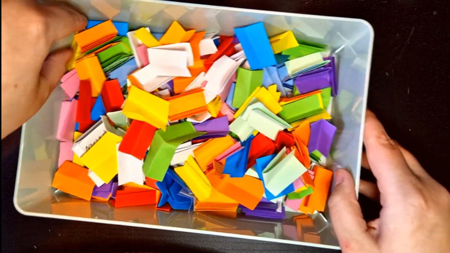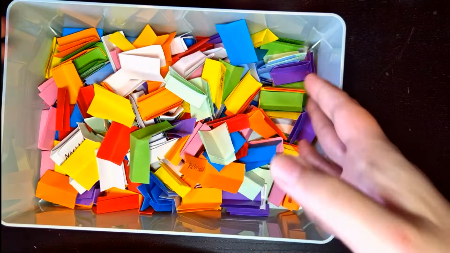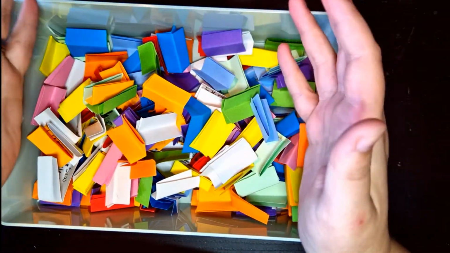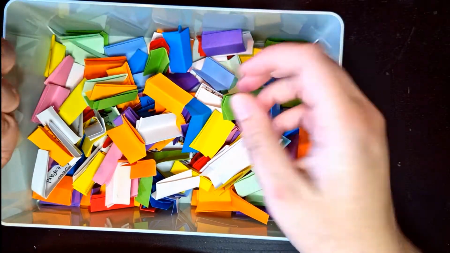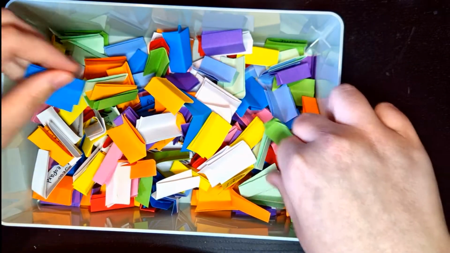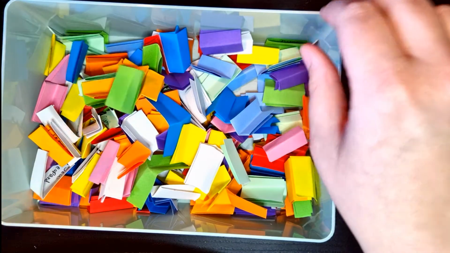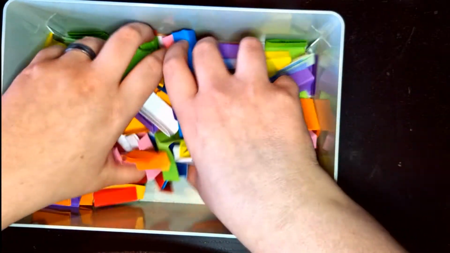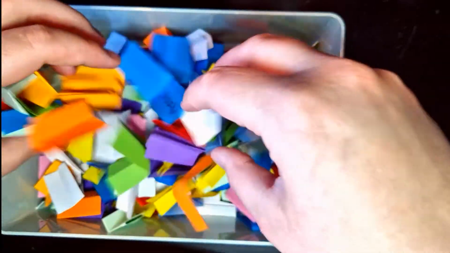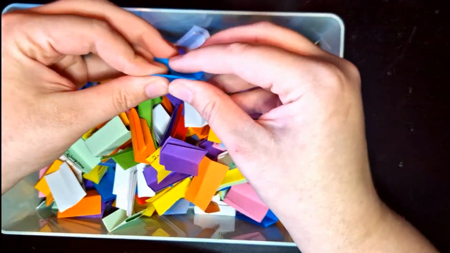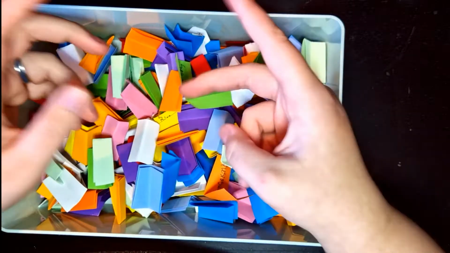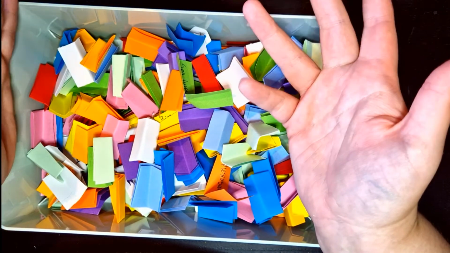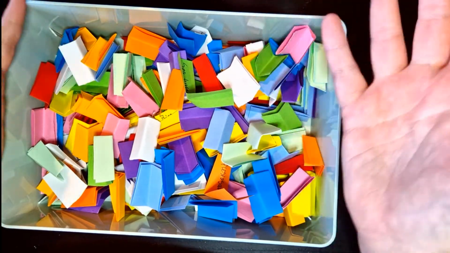So I have this box of completely random prompts. Different colors mean different things. We have ocean life, plant life, insects, birds, biomes, types of magic, mammals, all kinds of stuff. So we have a lot of options. I'm going to grab two, and then we'll decide an interaction between two dragons based on those two things I grabbed.